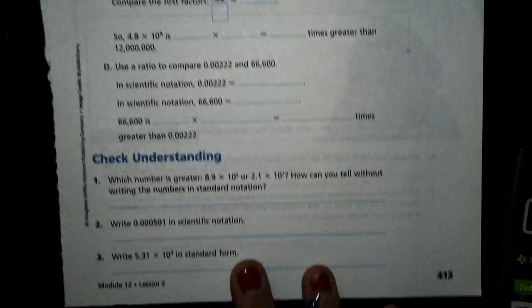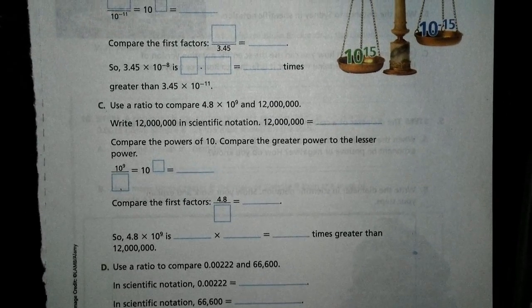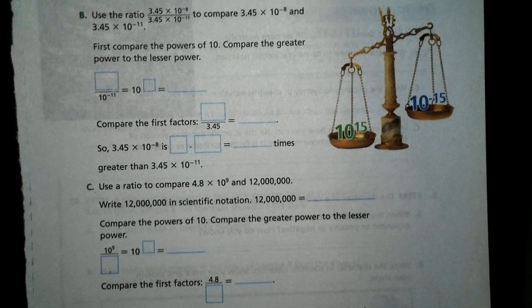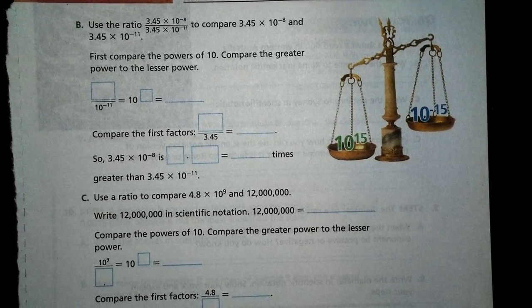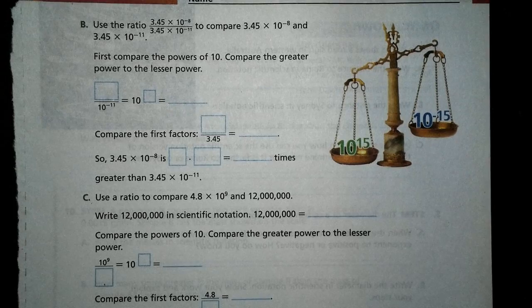All right, we're on the last page. It says use the ratio 3.45 times 10 to the negative 8 over 3.45 times 10 to the negative 11 to compare 3.45 times 10 to the negative 8 and 3.45 times 10 to the negative 11.